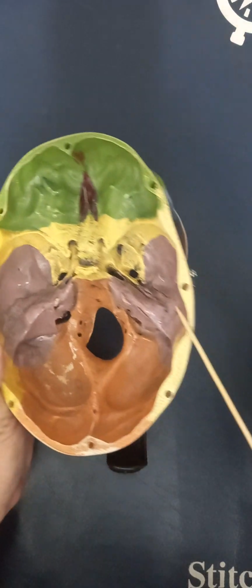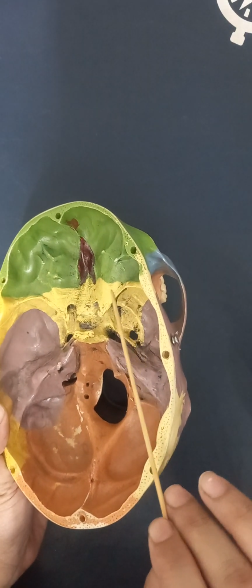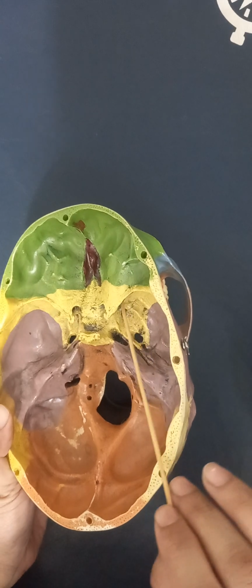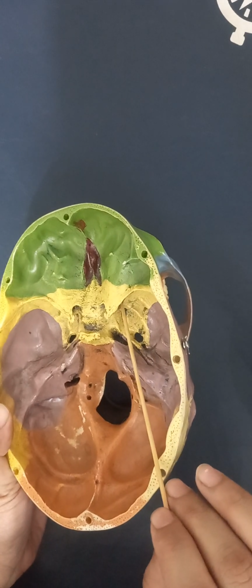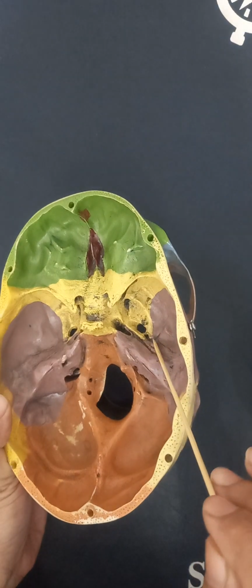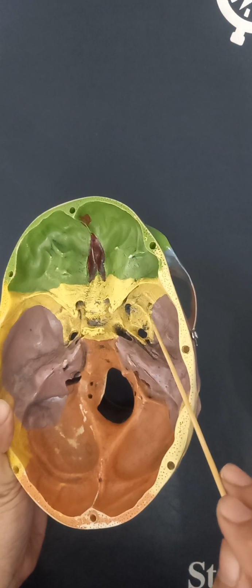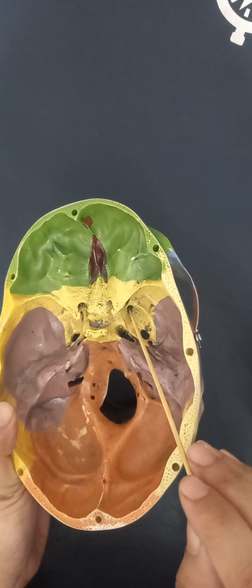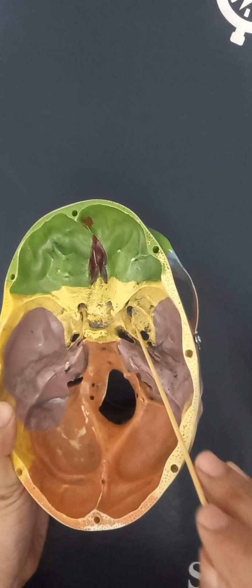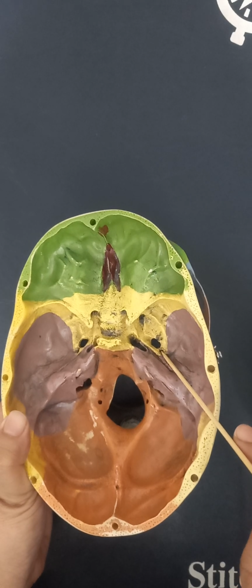Then on lateral area you will see different foramina. Now just below the lesser wing of sphenoid bone, this foramen is the superior orbital fissure. Then behind the superior orbital fissure there are three foramina in a row, and from anterior to posterior you will remember it by rows. First of all, there is foramen rotundum, then there is foramen ovale, then there is foramen spinosum.